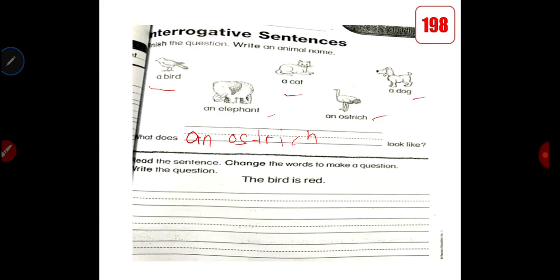So what does an ostrich look like? So you have to choose your own favorite animal or animal that you want to write on the line. All right? So for example, you want a bird, so you write the words a bird on the line. If you want a cat, then choose a cat, copy the words a cat, and write it on the line. You got it? Great.